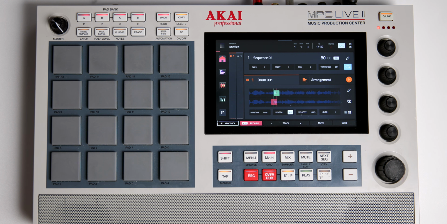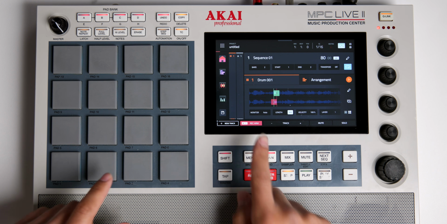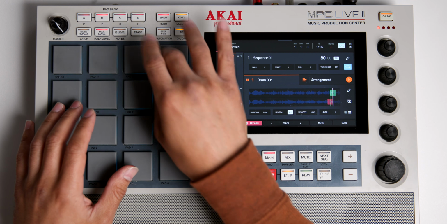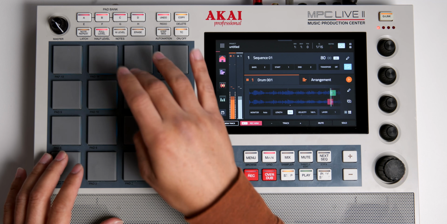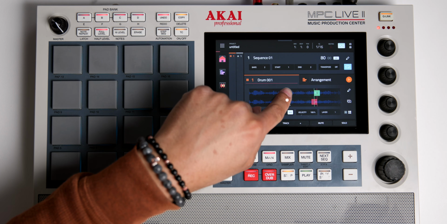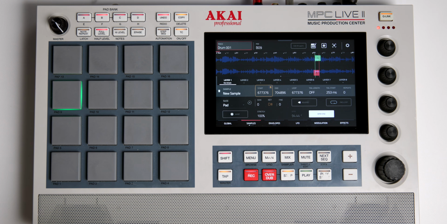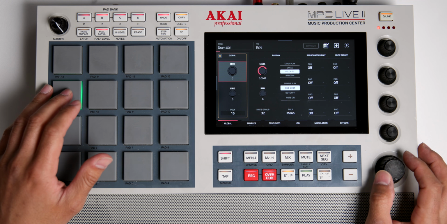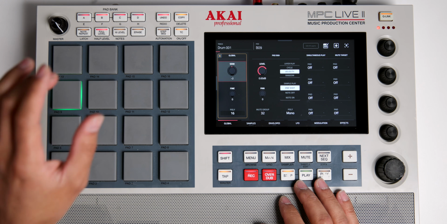Now I go back to my main page and I'm able to see everything that I just did right now. You see the waveform, you see the pads right here. Now from right here on my main page, if I want to jump into what used to be the program editor, now they call it a track editor, you can just double tap this waveform and it takes you into your track editor. Right here we go into our global, we can start pitching this down, pitch it up, do as you wish.